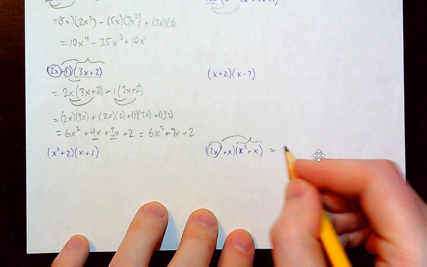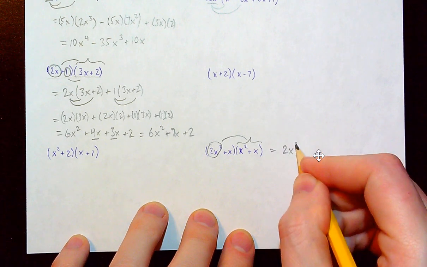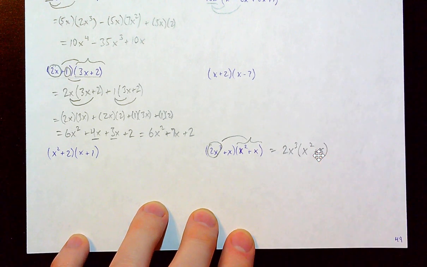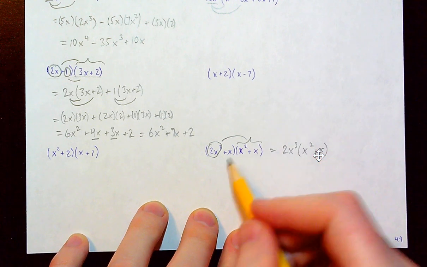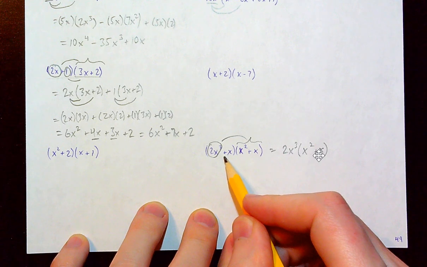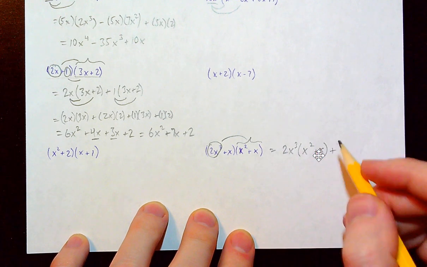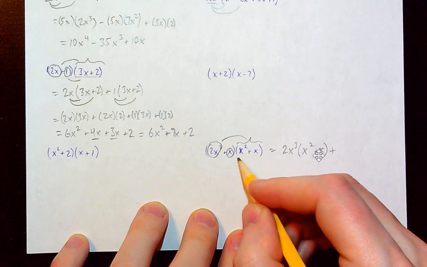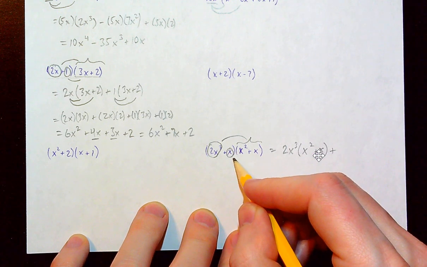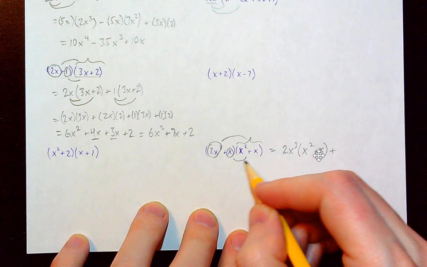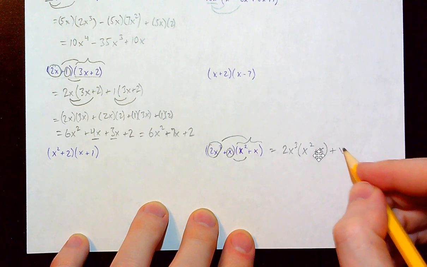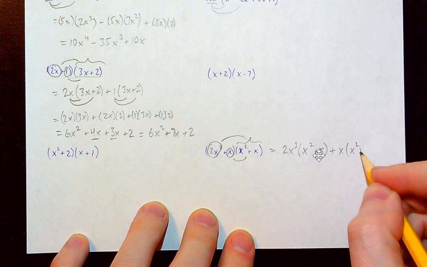So this will give me 2 times x to the third times x squared plus x. And now we take the sign that we had in the first polynomial, plus, and then the second term, and I would distribute that to the entire second polynomial. So x times x squared plus x.